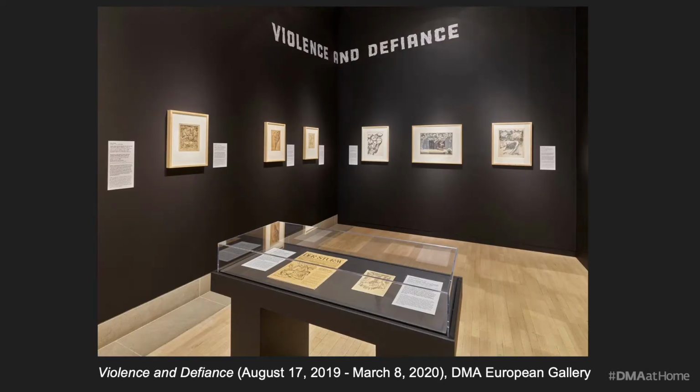Every year in the past, the McDermott Intern for European Art has been given this incredible opportunity to curate a small show of works on paper in the European Gallery. These shows draw from the department's permanent collection, and they always take place in this designated space in the galleries that you see here on the screen. This is an installation photograph of the previous show, Violence and Defiance, which was curated by my predecessor, Kelsey. As you can see, this is a small, intimate space that really allows for close looking.